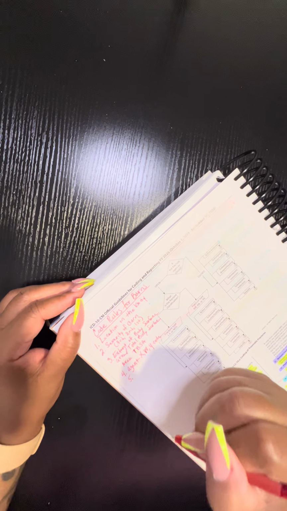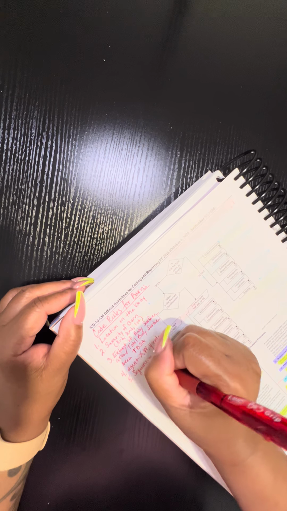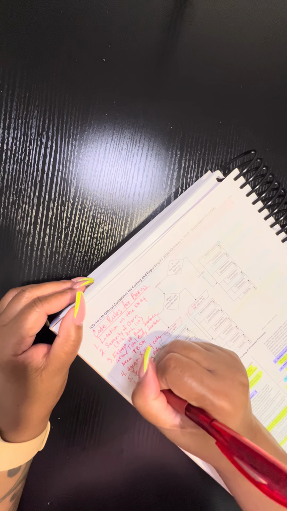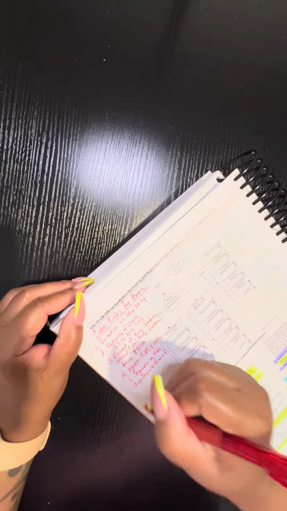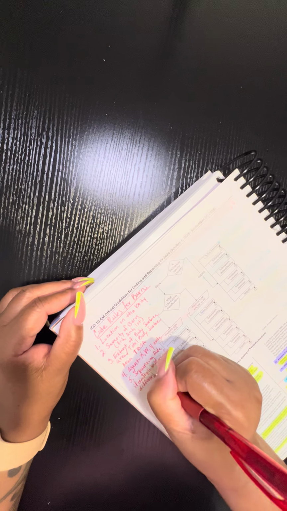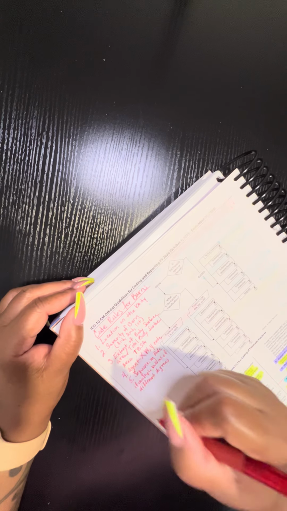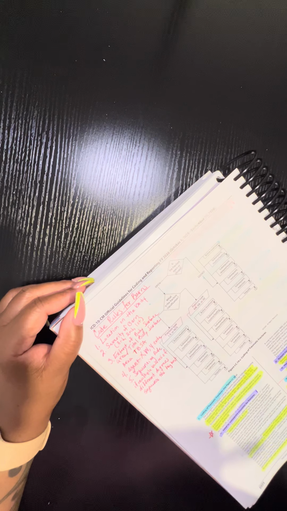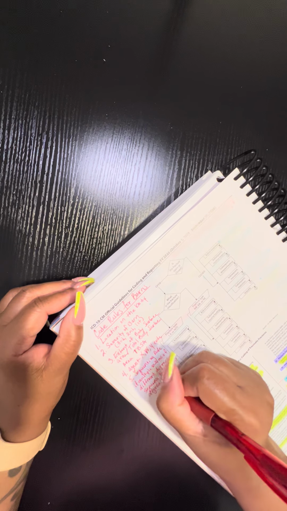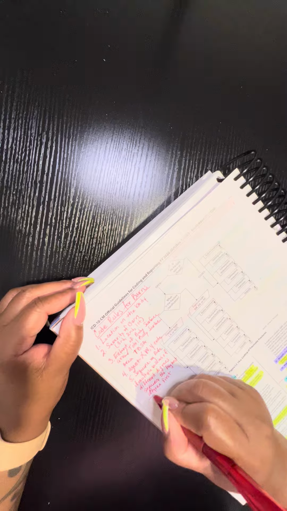5th, sequencing rule. If multiple burns of different degrees, sequence the highest degree first. Put a line right there.